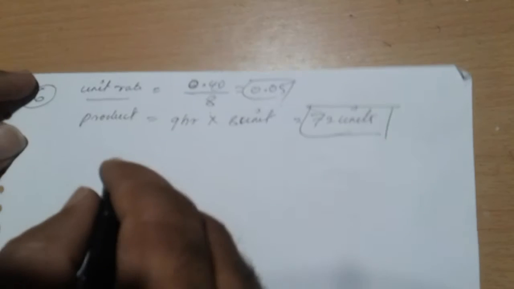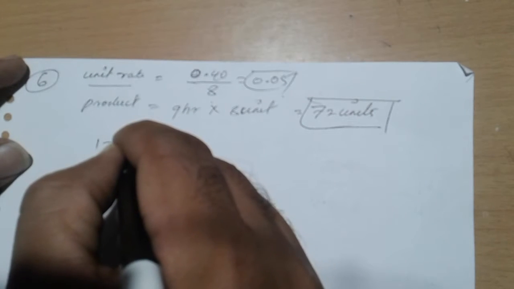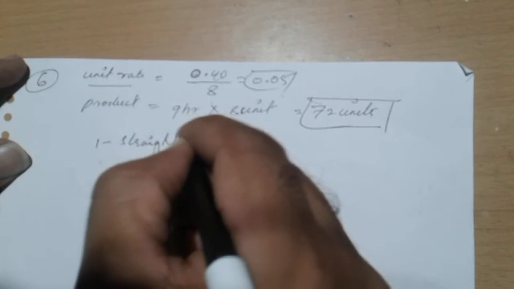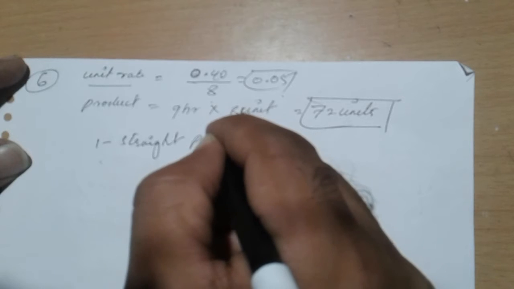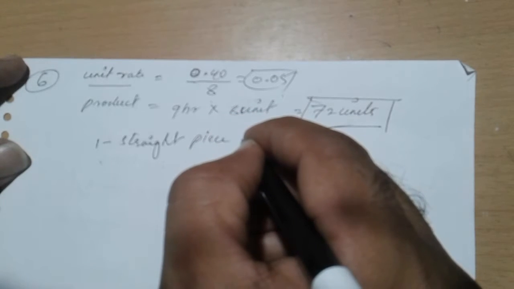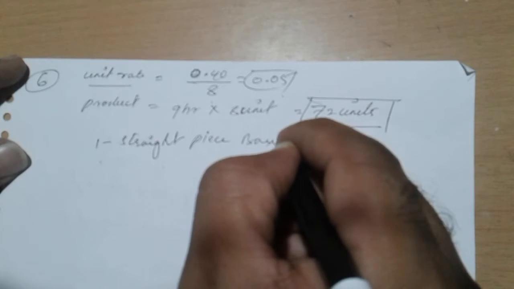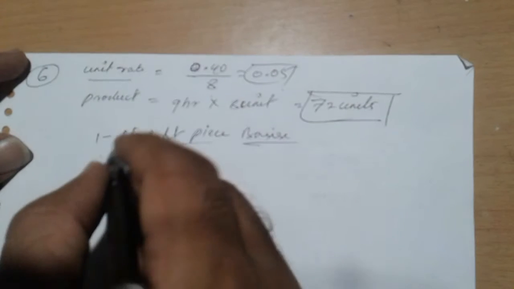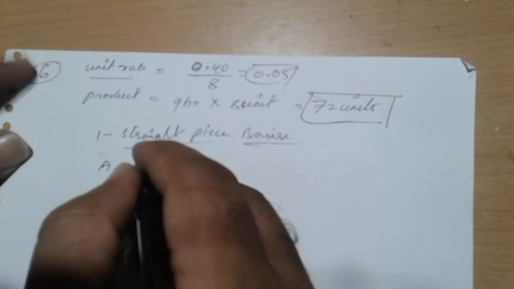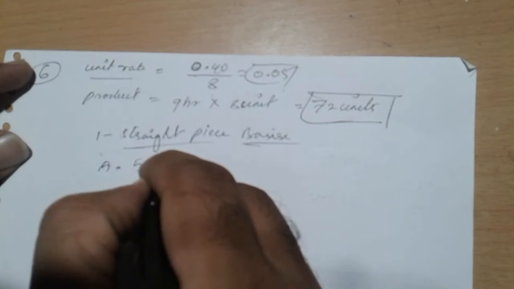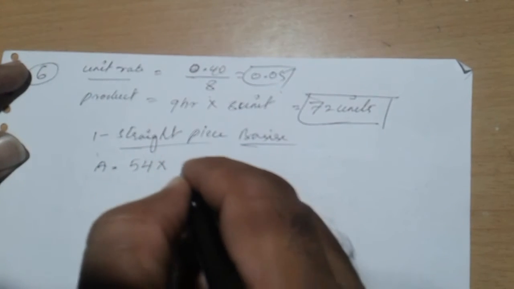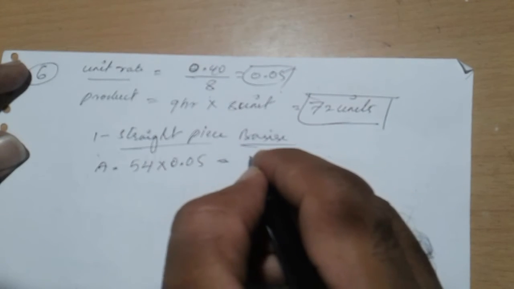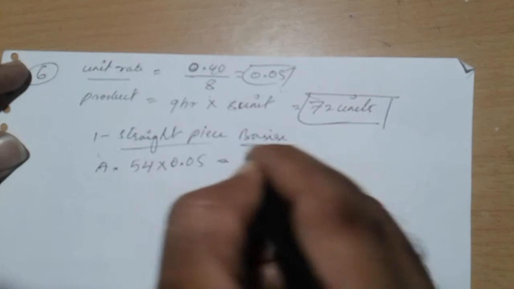Now let's first calculate the straight piece rate basis. For A, 54 units he is producing, into the piece rate of 0.05, overall 2.70.